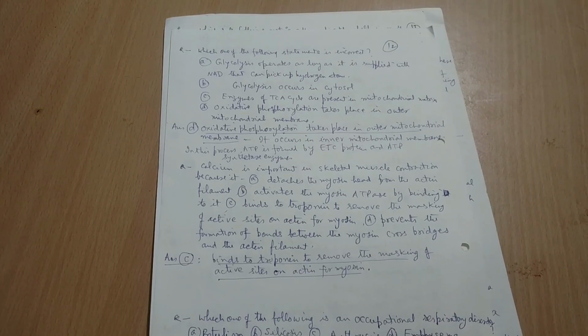D, oxidative phosphorylation takes place in the outer mitochondrial membrane. That is the incorrect option, because this phenomenon occurs in the inner mitochondrial membrane. In this process, ATP is formed by the ETC, electron transport chain proteins, and the ATP synthase enzyme.